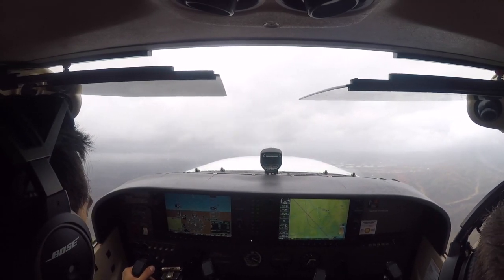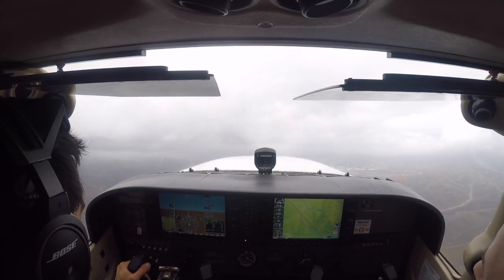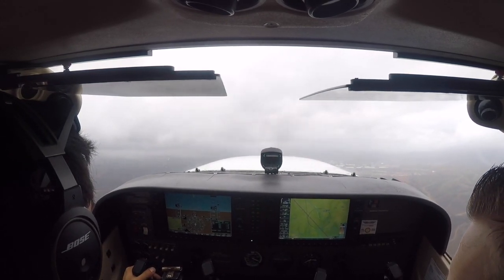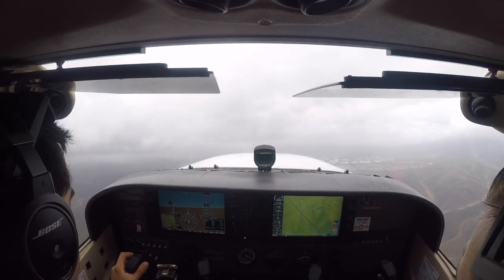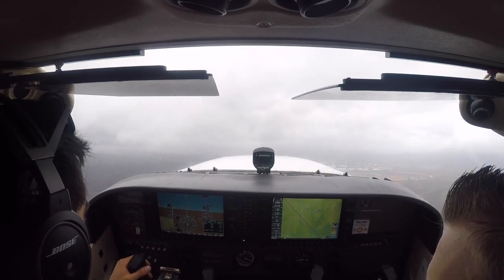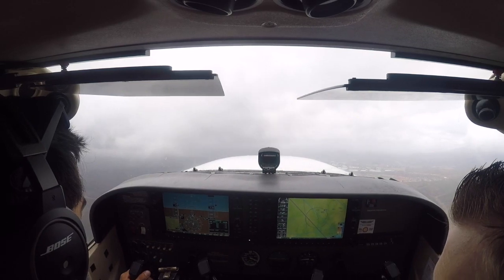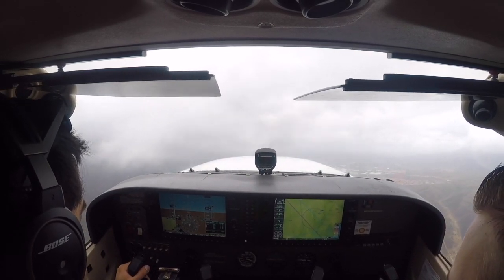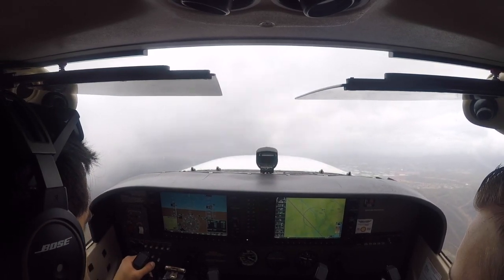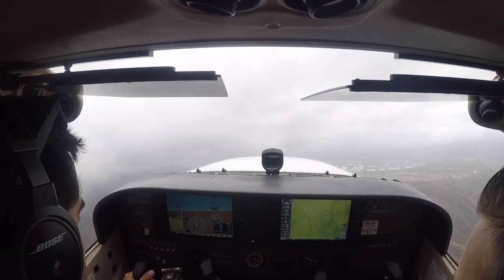SoCal approach, Cessna 6 Hotel Alpha, ready for inbound to Palomar, VOR Alpha. 6 Hotel Alpha, roger, cross Oceanside 3,000, cleared VOR Alpha approach. Cross Oceanside, cleared VOR approach, 6 Hotel Alpha. Contact approach 124.35. 124.35, 2256.